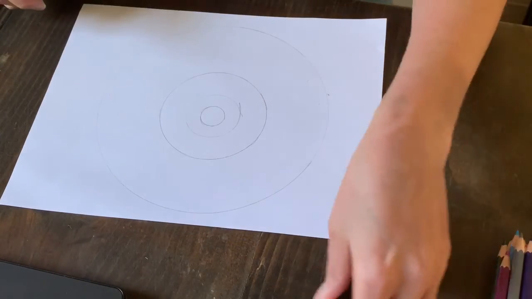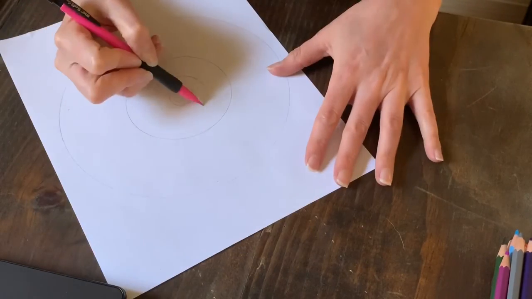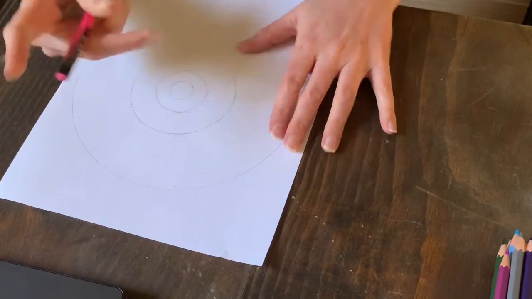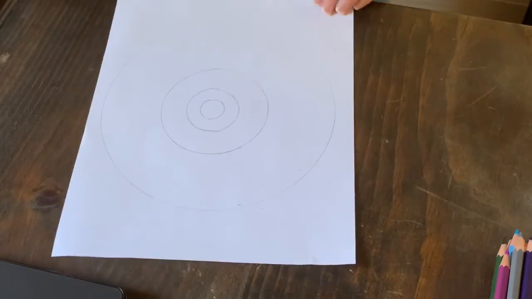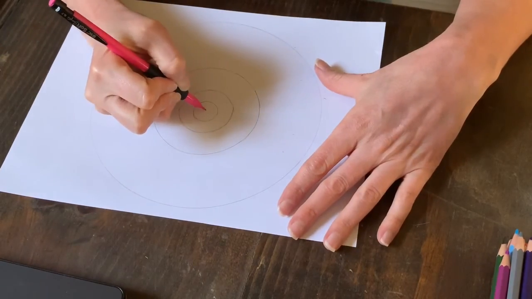Keep your eraser handy so you can adjust the circles and make them look as even as possible. But remember, they're not going to be perfect, but you do have circles to trace, so you should be able to line the mandala up so that it looks pretty even.